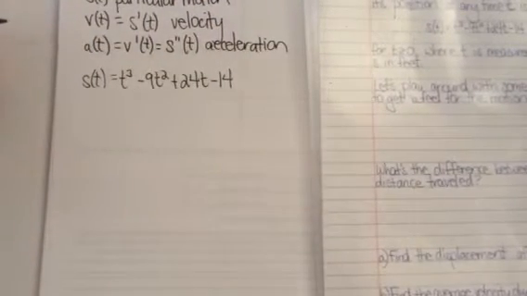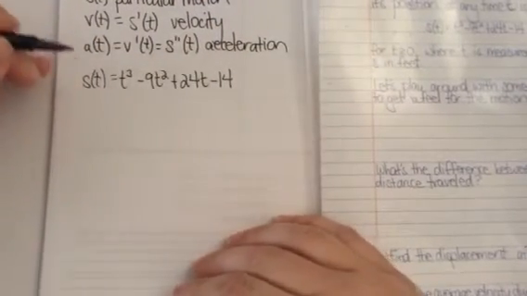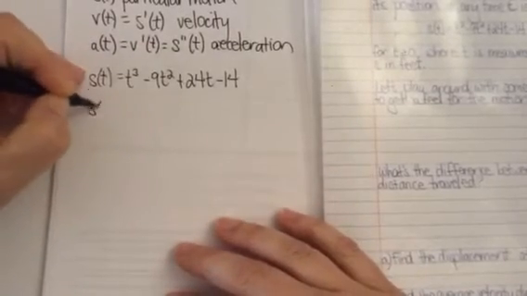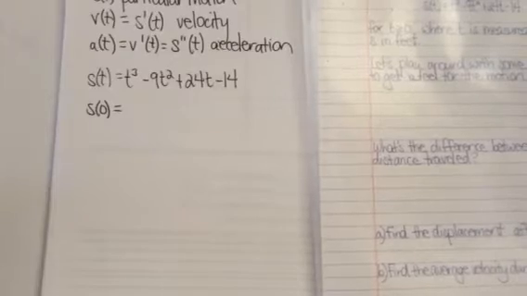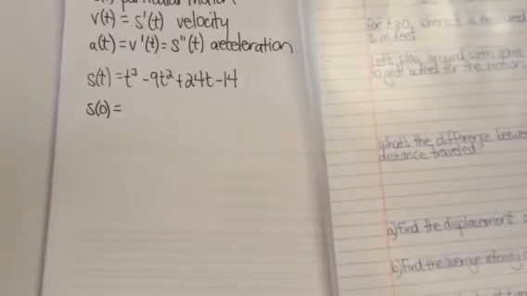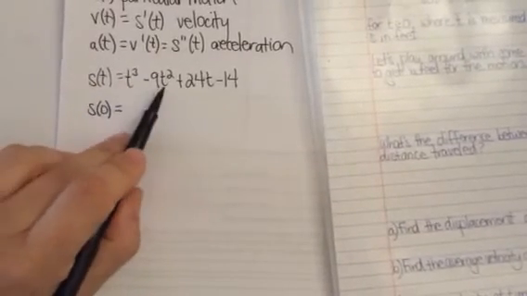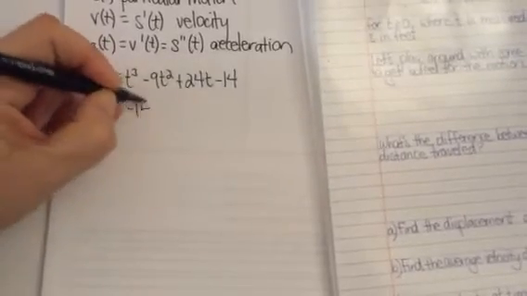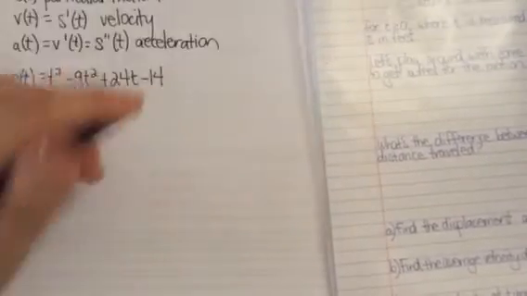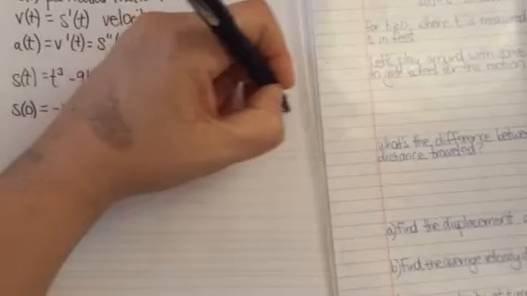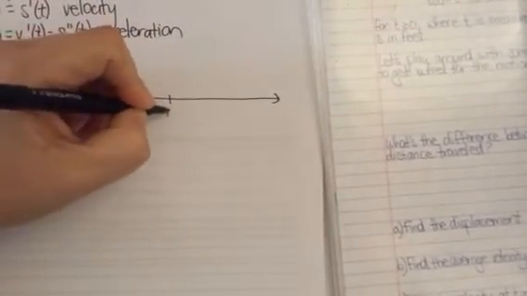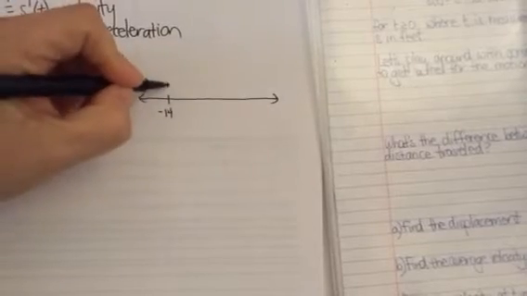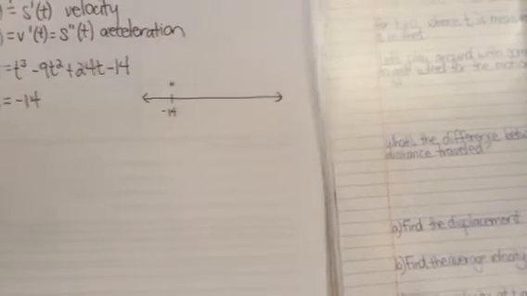Okay, so probably want to know where my particle starts, right? So maybe plugging in a 0 for time would be a good idea to give me a starting point. And we can see 0, 0, 0, so it starts at negative 14. So again, we're talking about motion on a number line. So here's my number line, here's negative 14, this is where I start. I don't know anything other than that at this point.